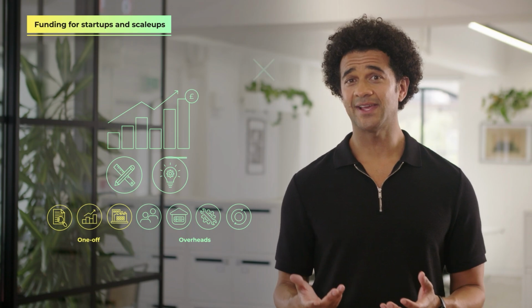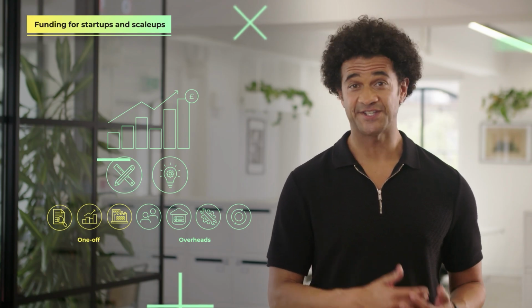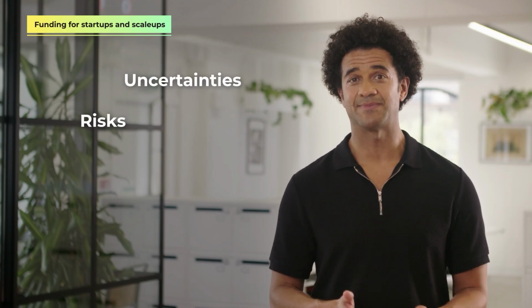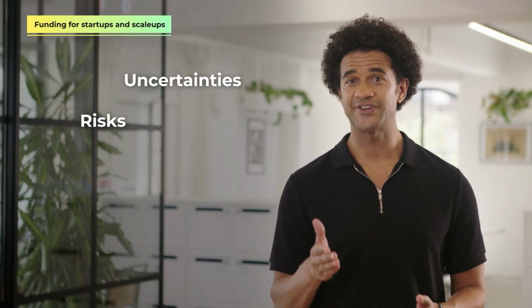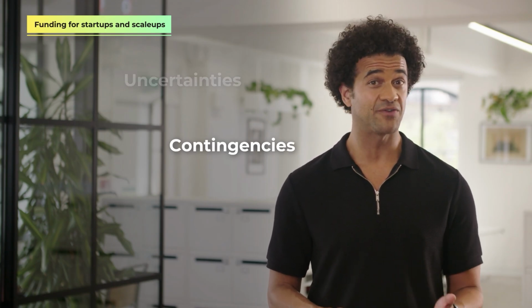A funding calculation needs to be both complete, including all potential costs and overheads, and sufficient, using a realistic amount for each. Just as an engineer will complete a risk assessment, you'll need to identify potential sources of risk and uncertainty in your costs and timescale, and include sufficient contingency in your calculations, an amount to cover possible overspends, setbacks, or slower progress.